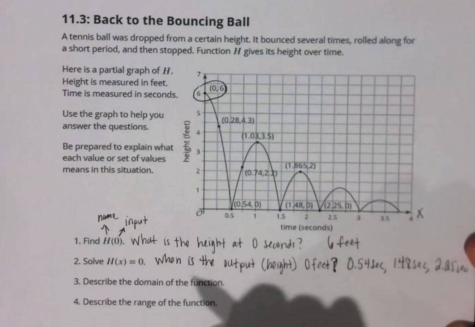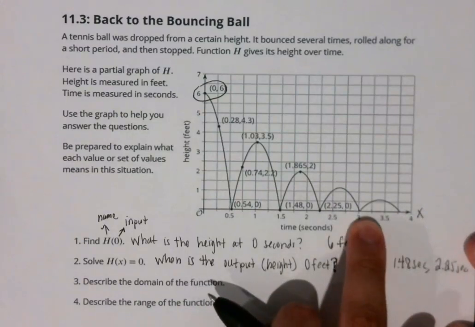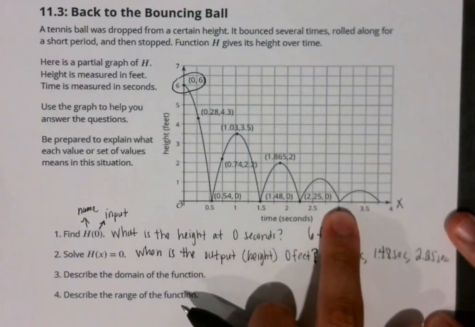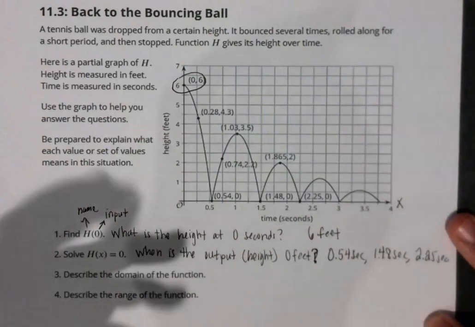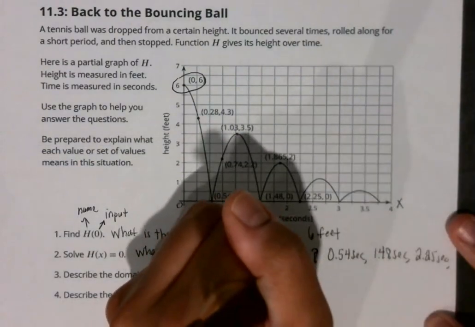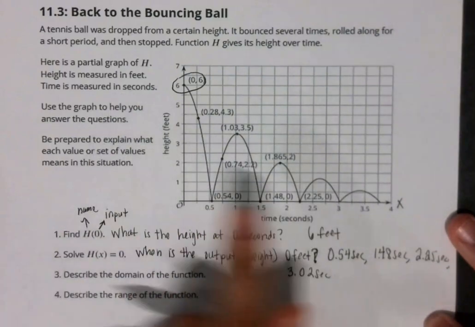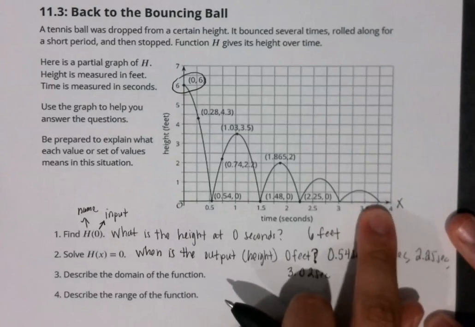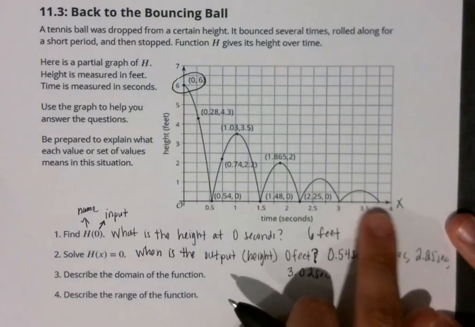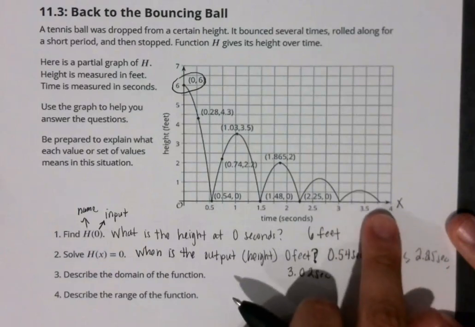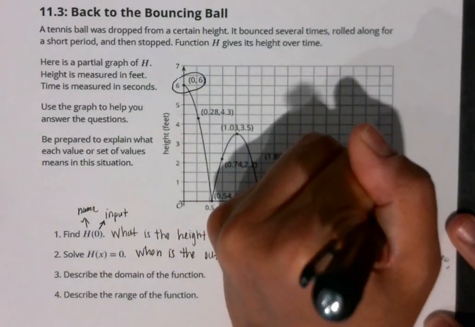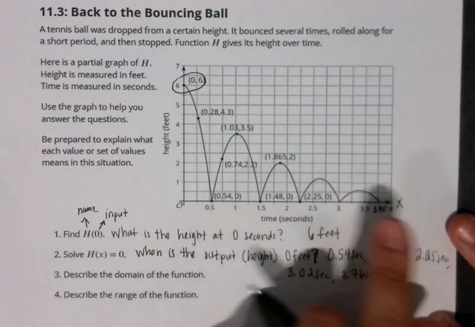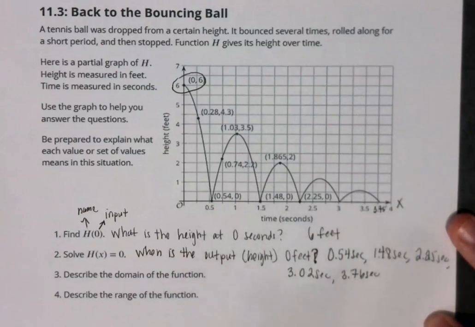And for these last 2 times when it hits the ground, we don't have a number given to us. So we're going to have to estimate it a little bit. So this is a little bit after 3, but before 3.5. So I will say maybe 3.02 seconds. And again, this last one here is between 3.5 and 4, but a little bit past the halfway point. The halfway point between 3.5 and 4 is 3.75. So we would say this is maybe 3.76 seconds. As long as the estimate is relatively close to what numbers we are given, it is perfectly fine as an answer.